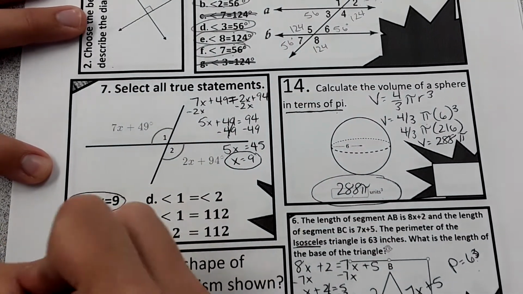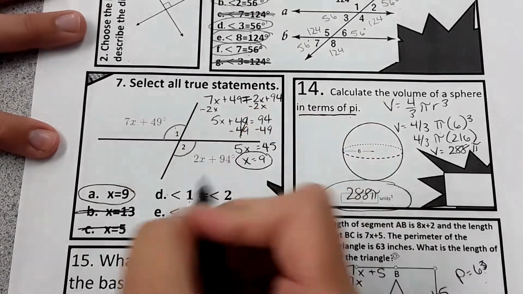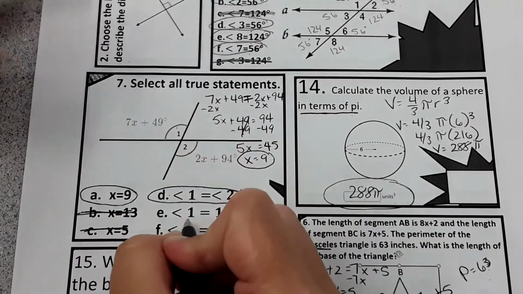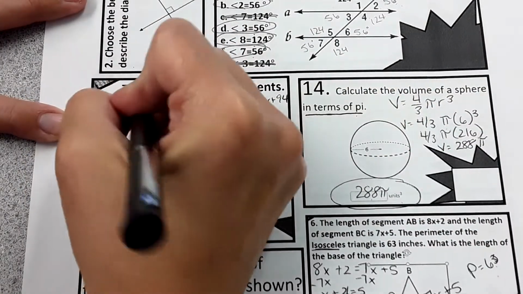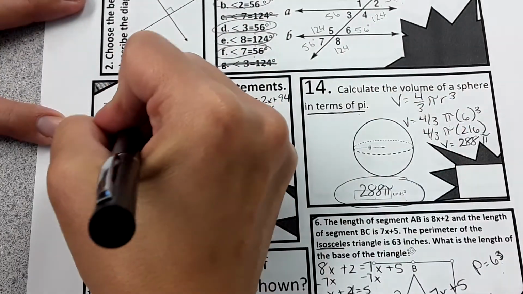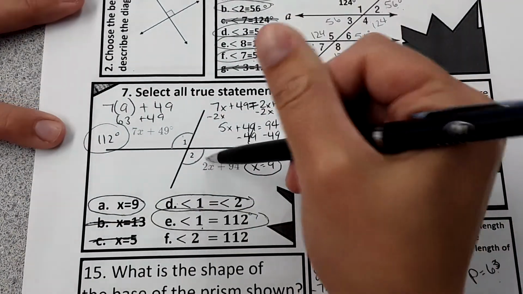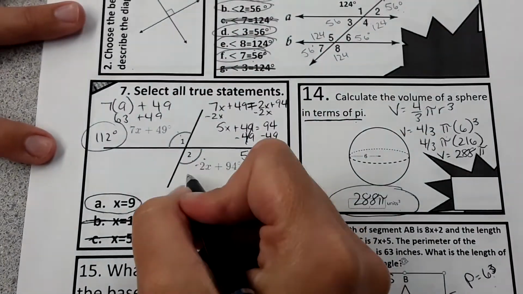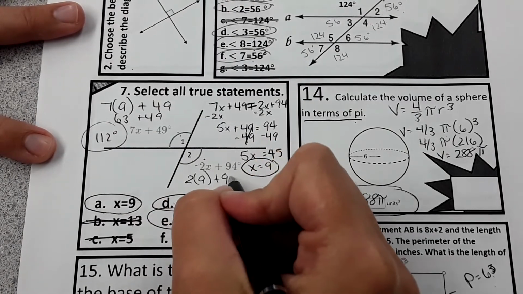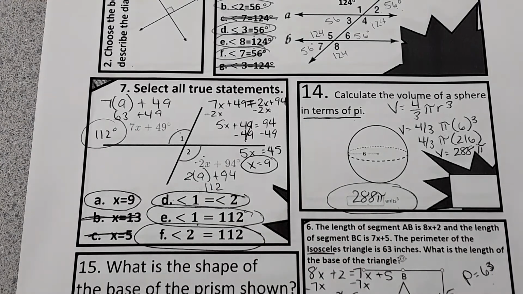So right away I can choose this. And that means B and C aren't correct, but I also need to consider answer D, E, and F. Is angle 1 equal to angle 2? Yes, because they're vertical angles. Is angle 1 112 degrees? Well, I can plug in the 9, and yes, it does solve to 112 degrees. So that is correct. And is angle 2 equal to 112? Well, they're vertical angles, so they should be the same measure, but you could also plug in x and see if it solves, and it does solve to 112. That's it. Okay, so make sure your name's on it and pass it up.